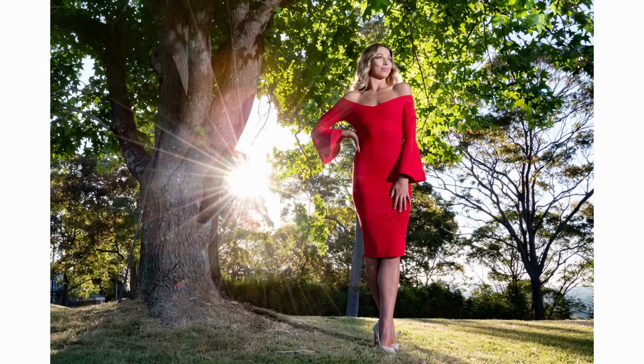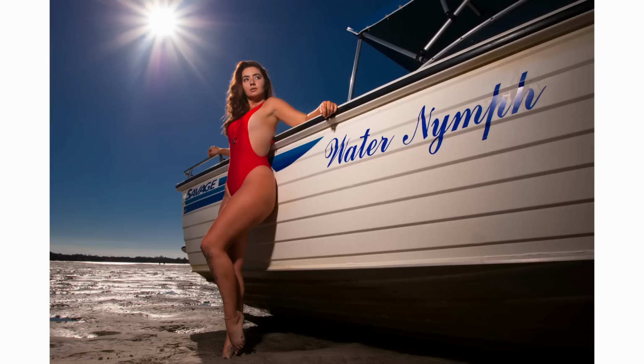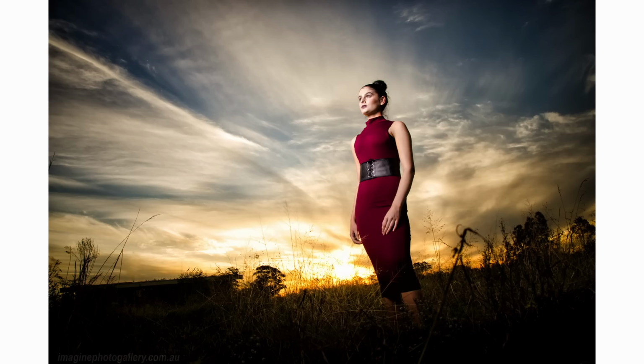Now I shoot mostly flash. When I'm outdoors, I love shooting towards the sun because I love that sort of lighting. It just looks amazing to me. So if I'm shooting towards the sun, my background is pretty bright. I need to use a small aperture to expose my background correctly. So I'm usually on f16, f18, f20. So that gives me that beautiful background.